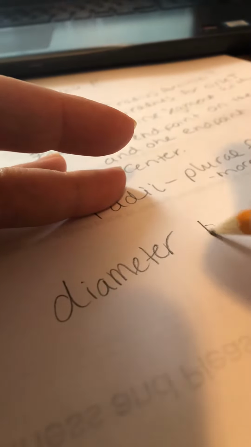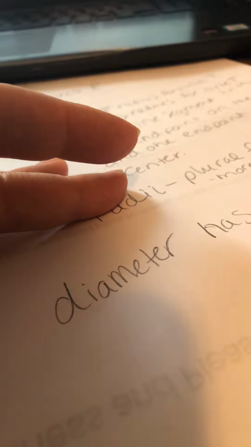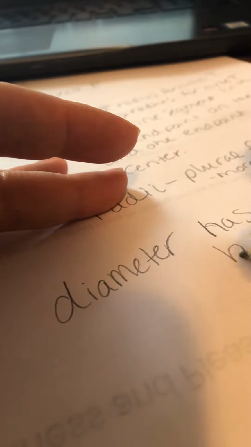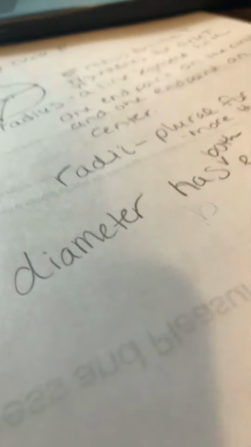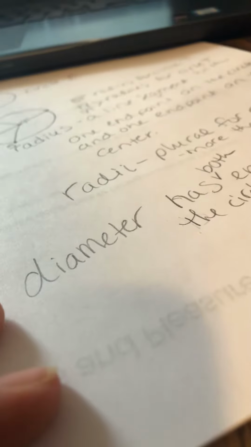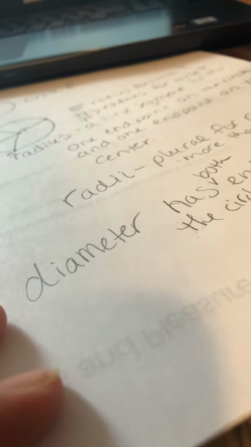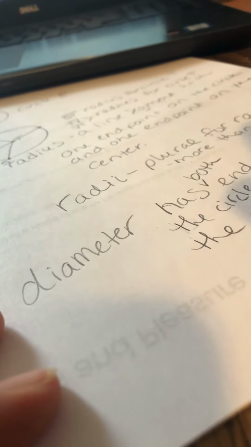A diameter has both endpoints on the circle and passes through the center. Okay.